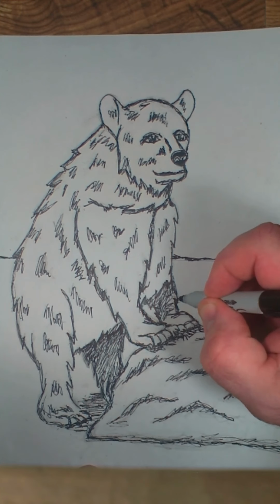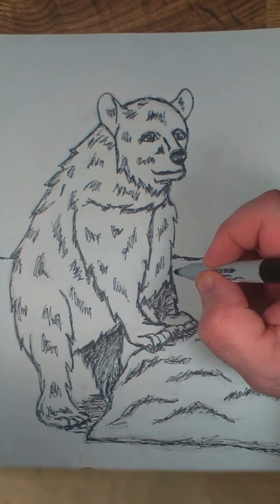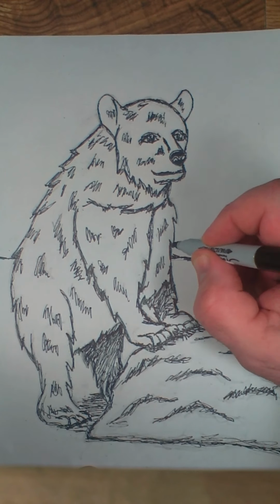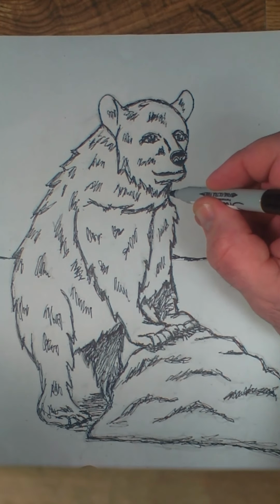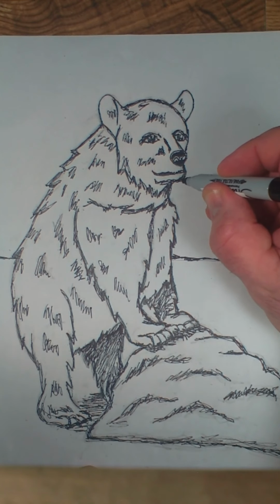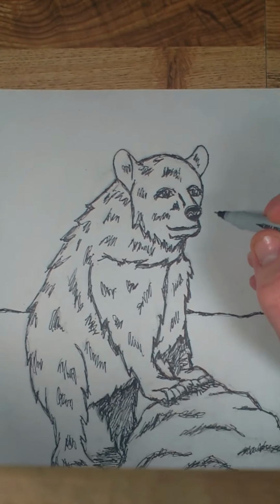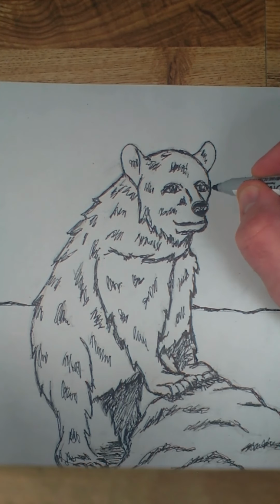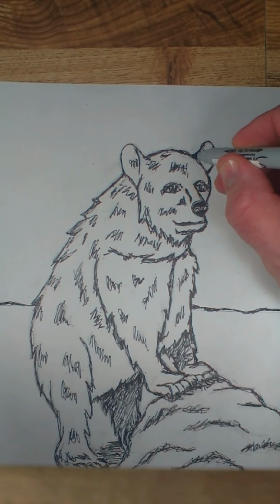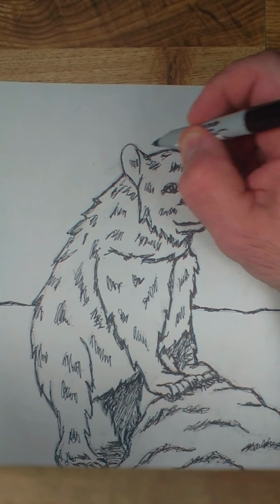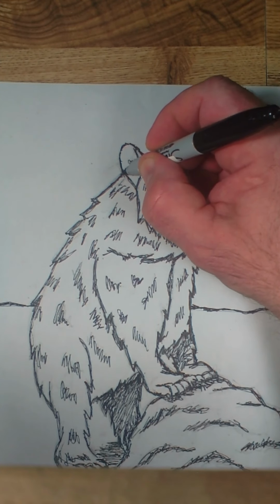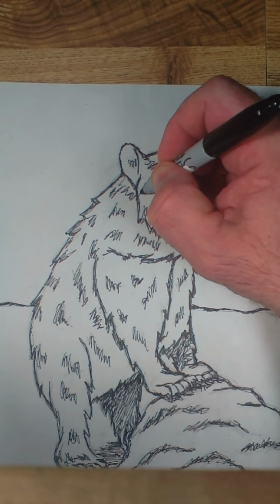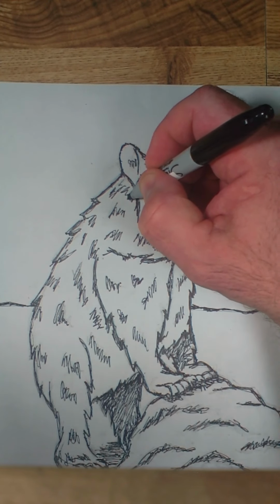So for example, on the rock there, my lines hopefully give an indication that that rock is bumpy. So I tried to create a texture of bumpiness and a roughness to the surface. Okay, and then what I started doing was taking my Sharpie, and as you can see, I'm still doing it, and I'm going all over the pencil lines from our previous sketch.